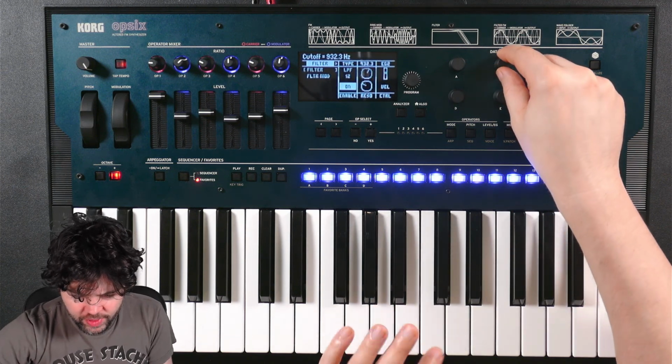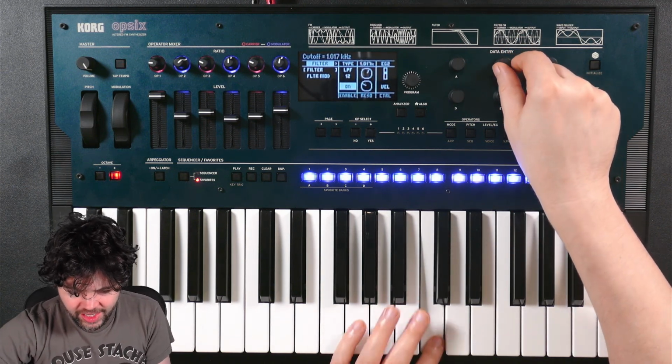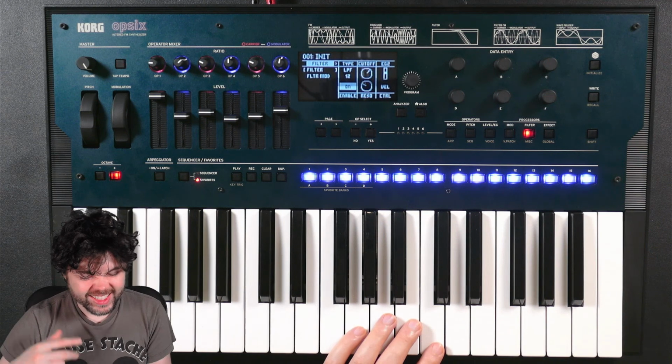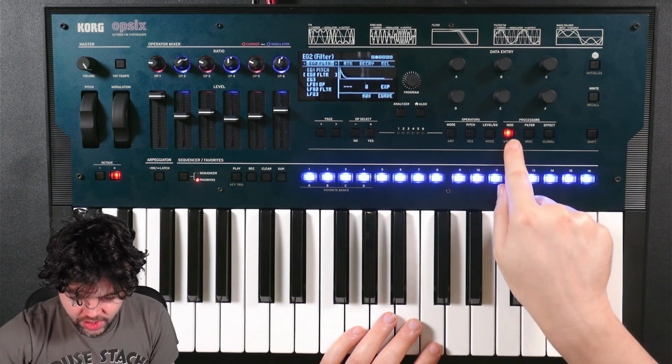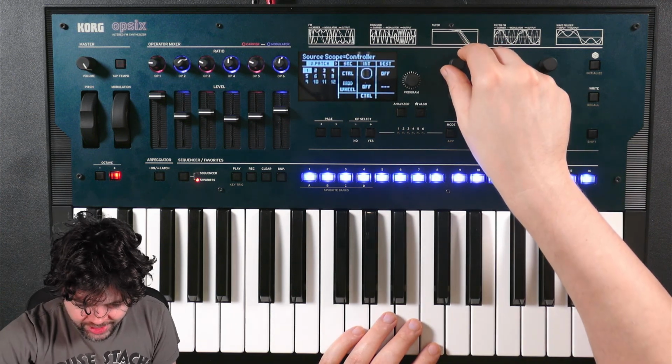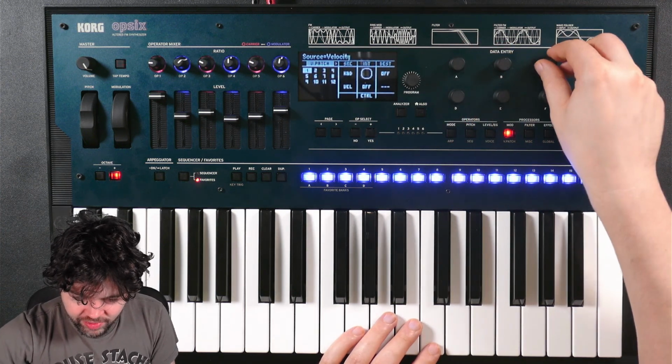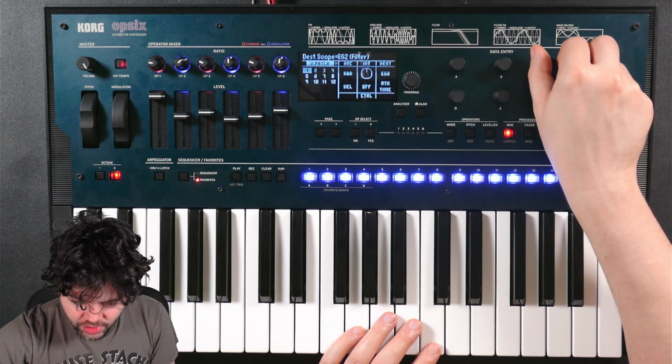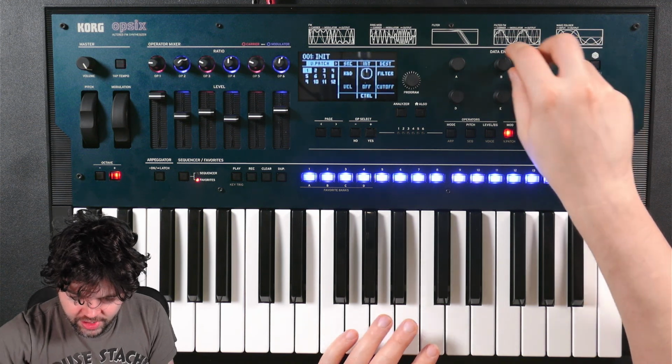And what I think I'll do as well is have the filter cutoff additionally be modulated by velocity. So let's go to the modulation matrix, and let's say keyboard velocity is going to go to filter cutoff.